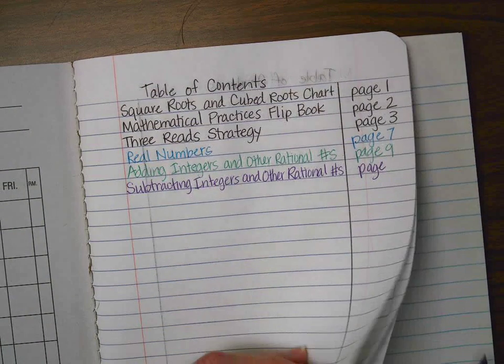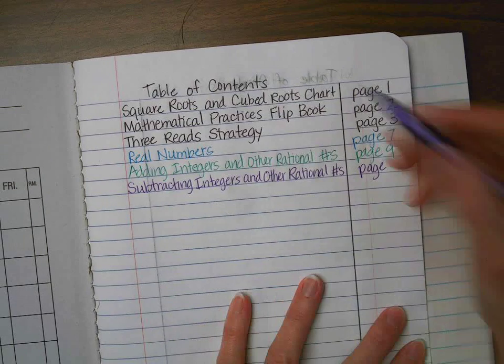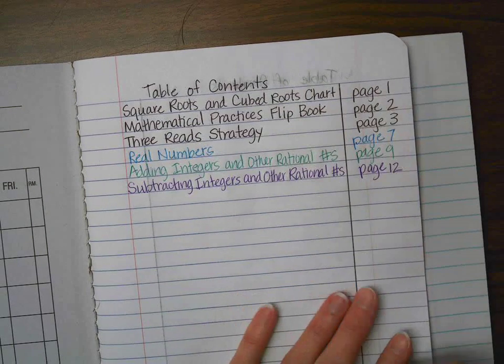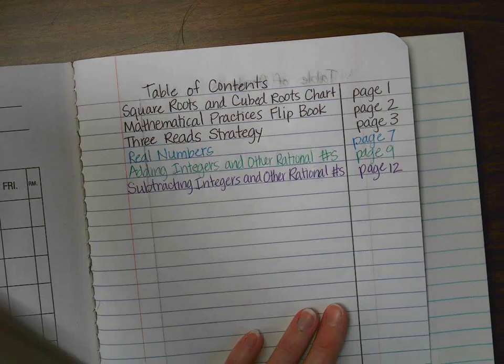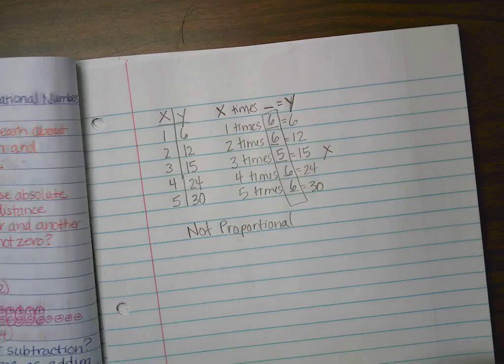I believe. Yes, page 12. So I'm going to turn in my comp book to page 12. Hopefully you can get yours set up and then join me.